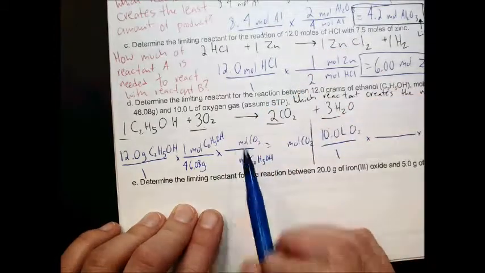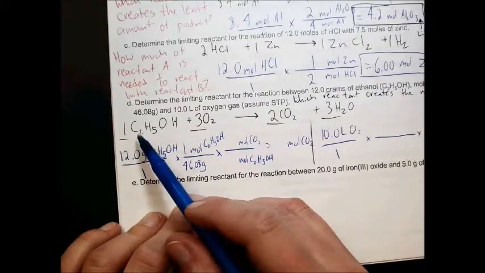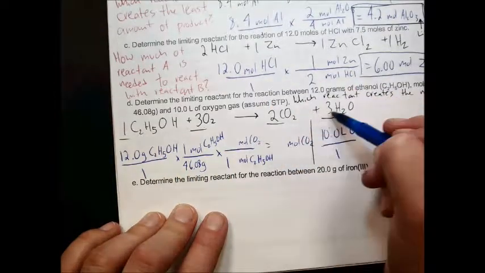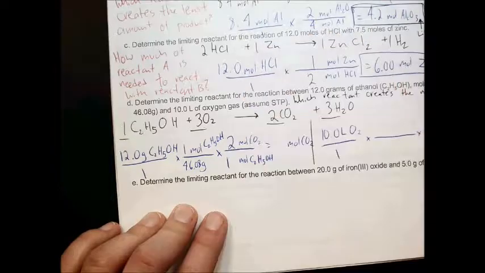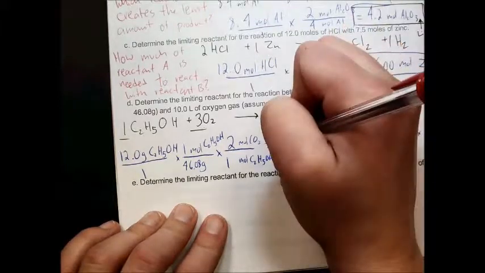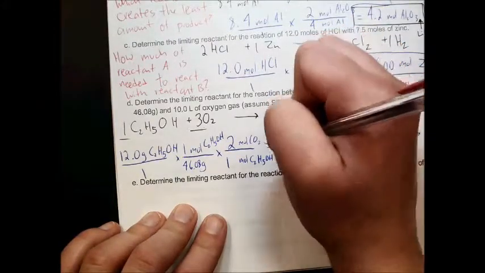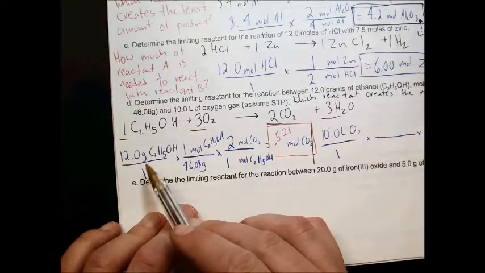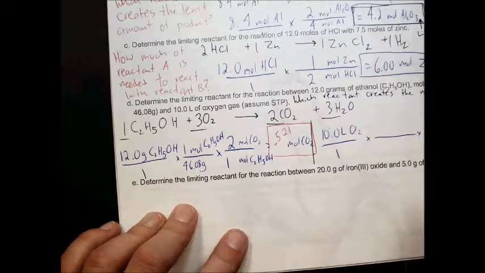If I'm going from moles to moles, all I'll do is fill in the numbers from my balanced equation. This is going to be a 1, and this is a 2. So, there's my equation. If I do the math, I should get about 0.521 moles of CO2 would have been produced if I started with my ethanol.